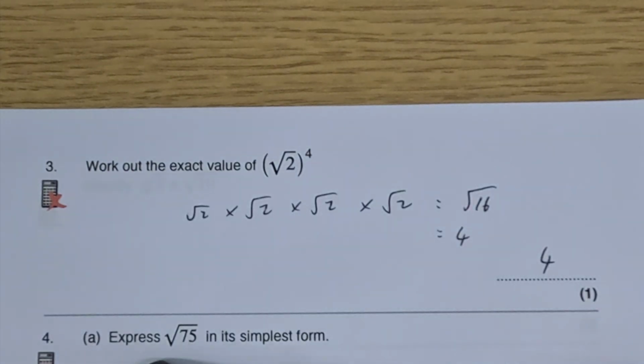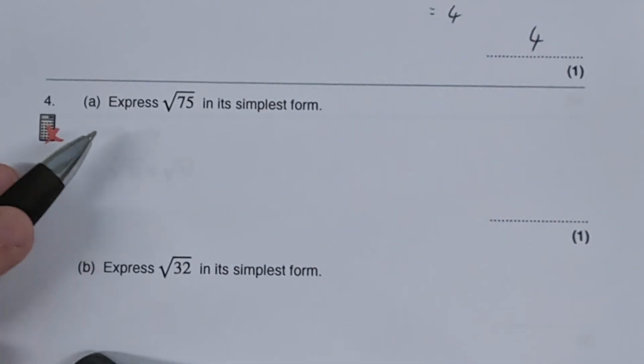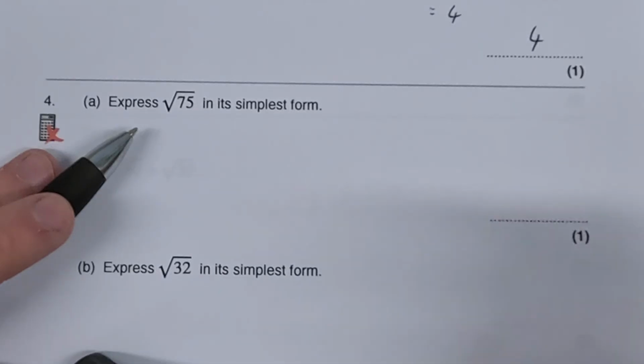Okay, let's look at our next question, question number 4. Okay, so question number 4, we're going to be simplifying some surds here. So 4a says express the square root of 75 in its simplest form. If you type in the square root of 75 into your calculator and press equals, it won't come up with the square root of 75, it'll come up with 5 root 3.